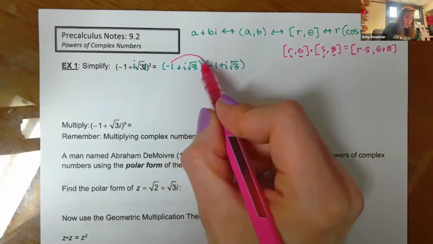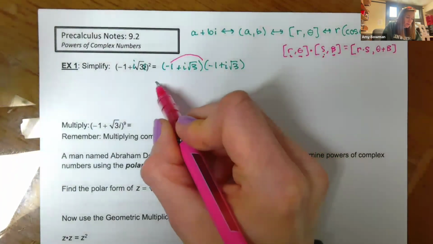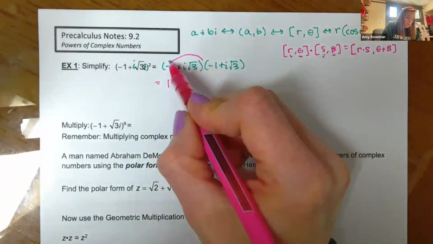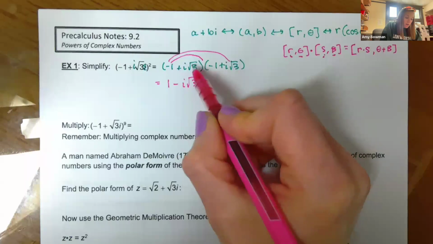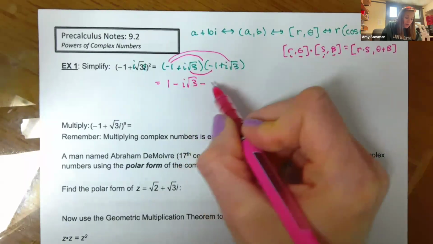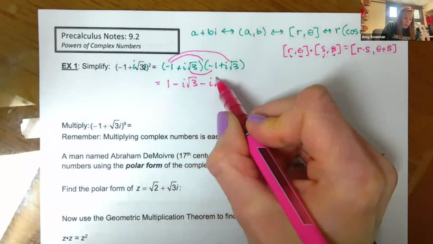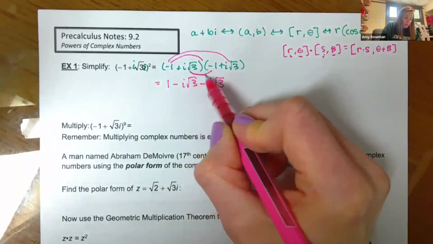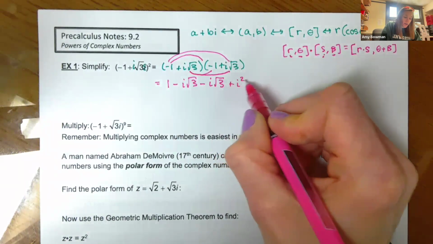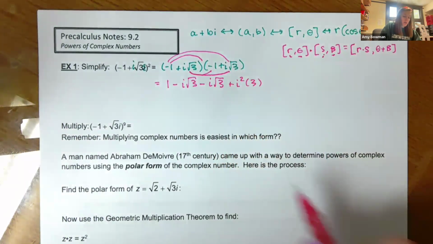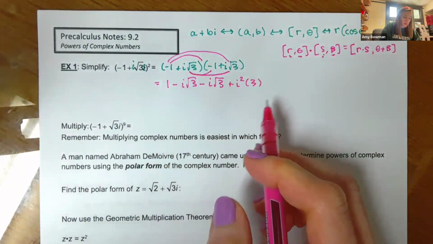-1 times -1, so we would have +1. -1 times i root 3, so negative i root 3. i root 3 times -1, so another negative i root 3. And then i root 3 times i root 3, which is i squared times 3. Then we can simplify and combine like terms.